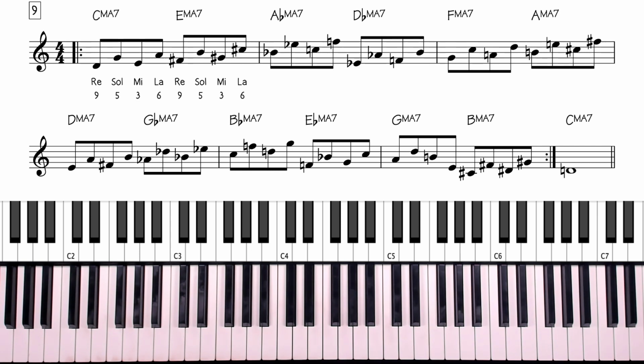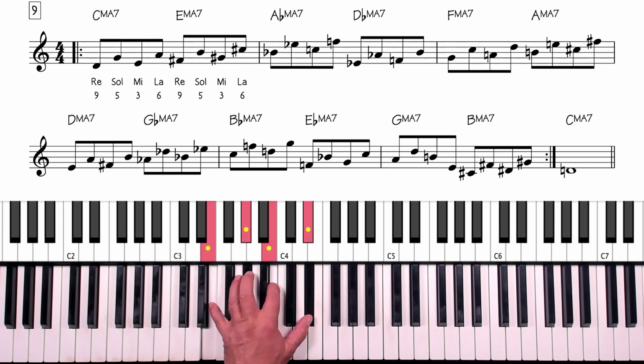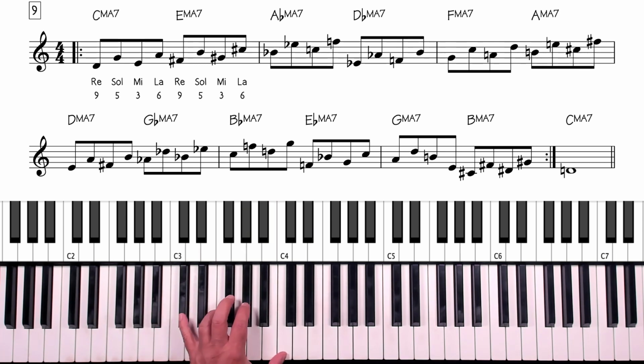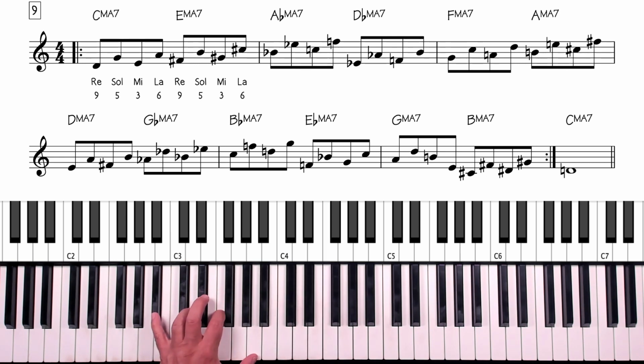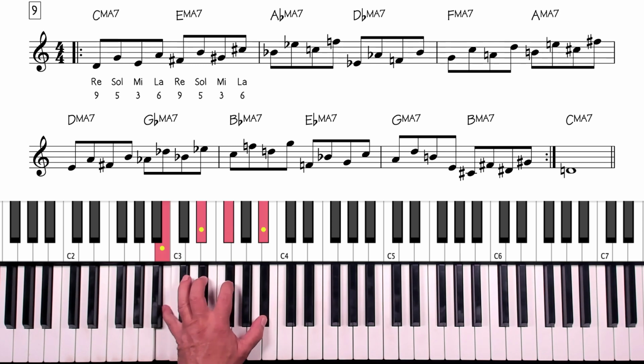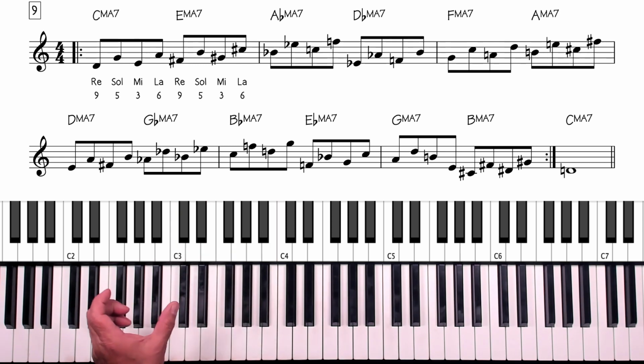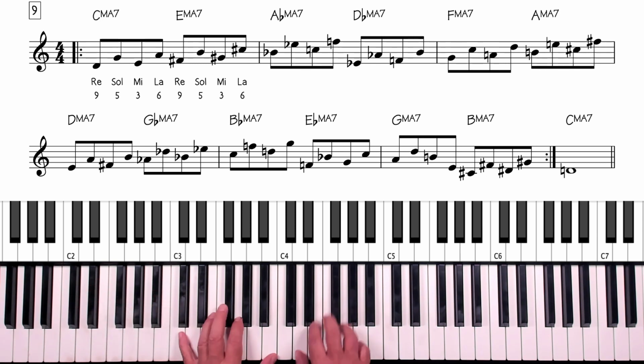So first, let's just do the left hand. Left hand is just blocks, no tension substitution, just 7 chords. Here we go. C, E, A flat, D flat, F, A, D, G flat, B flat, E flat, G, B, and back to C. Okay, so this is an example of pattern-based movable do solfege.